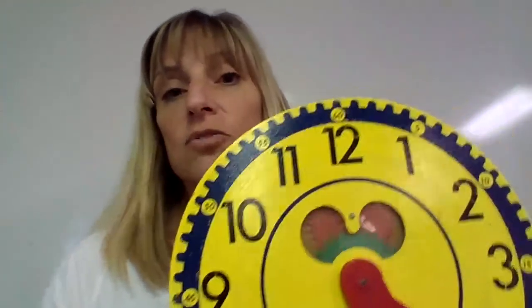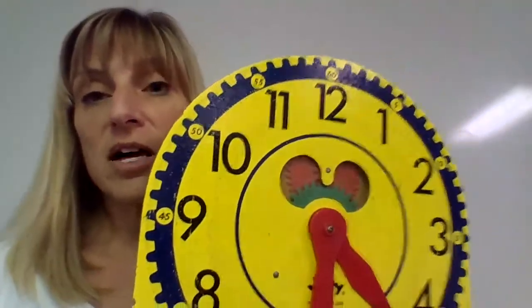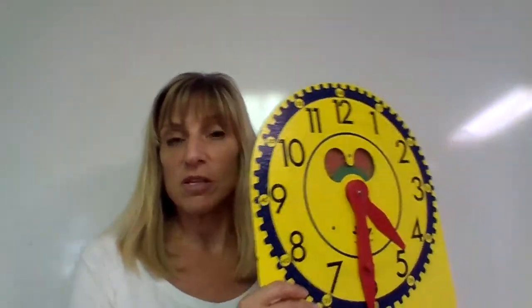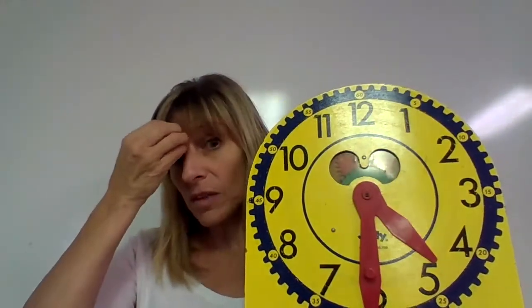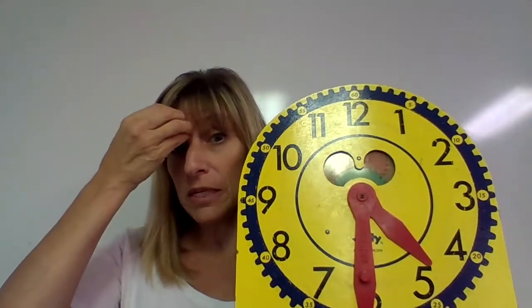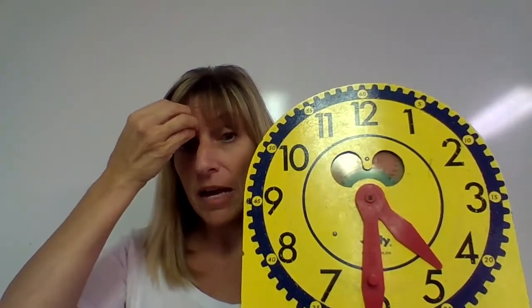Okay, I'm going to review clocks too, because on your test on Friday, you will have a clock question. Let me back up so you can see the whole clock. It will be about asking you the time and then asking you what the time's going to be later and earlier.